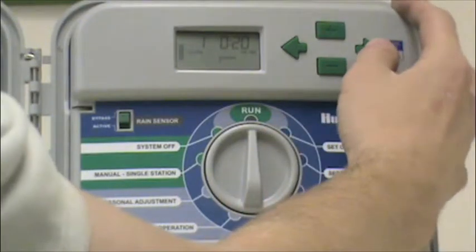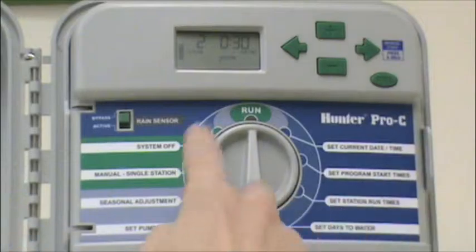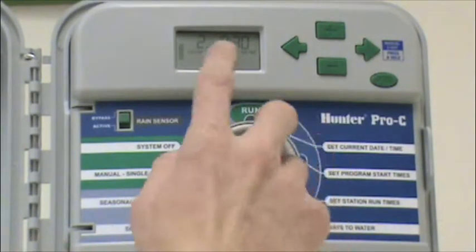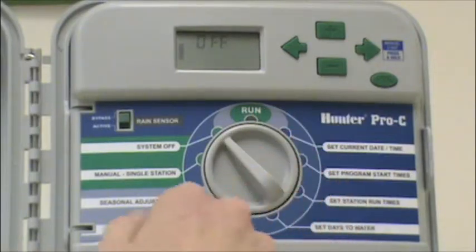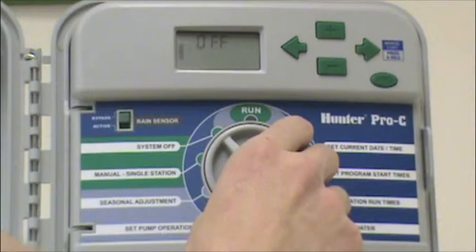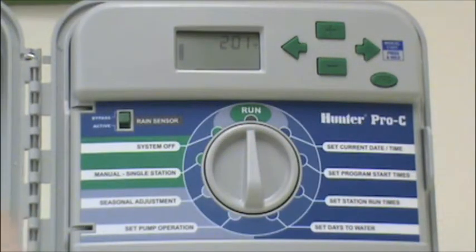If you want to go to the next station, go to station 2, and the same thing will happen. And that's how you can go through your manual, just turning them on manually to check them. When you're done doing this, go to off, give it a minute for it to turn off. And then when you're all done with your settings, you can put it to run, and now your system is automatic. These are the basics for setting your Hunter Pro C.